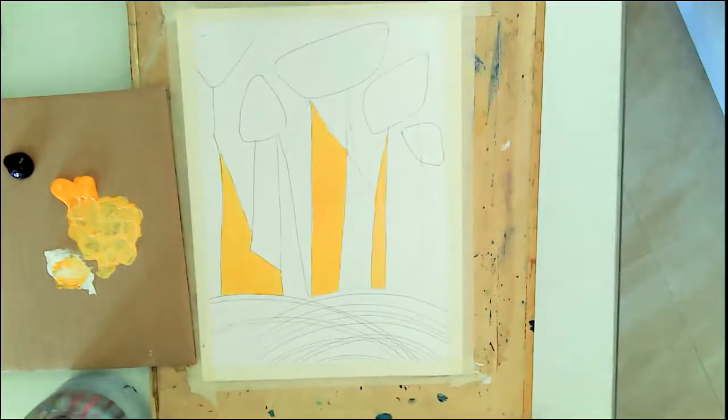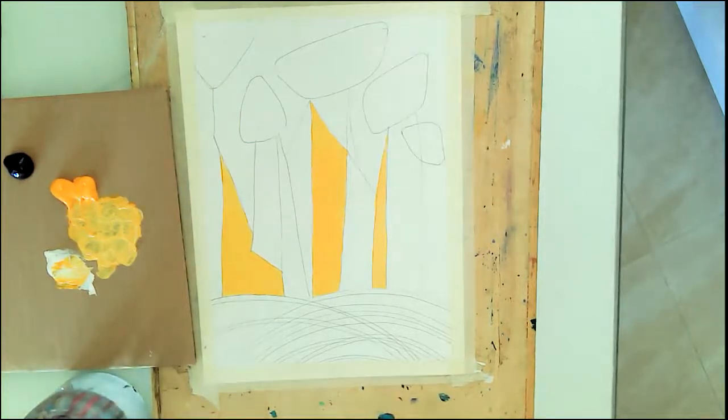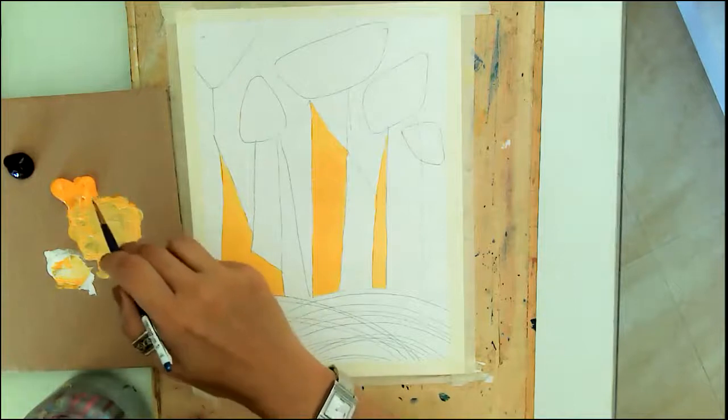Okay, so I think I'm not going to do more yellow. What I'm going to do is use my thin brush. Just a minute, looking for it. My thinnest brush is a size 2.